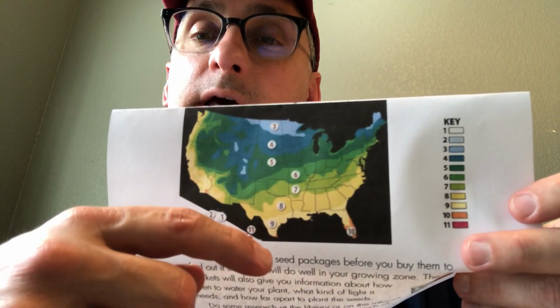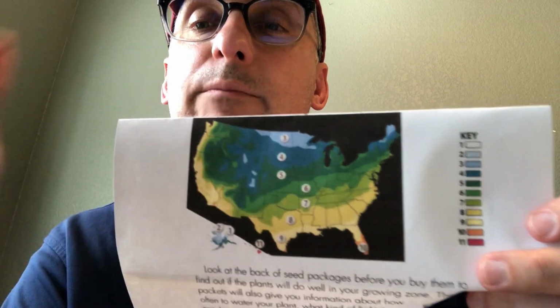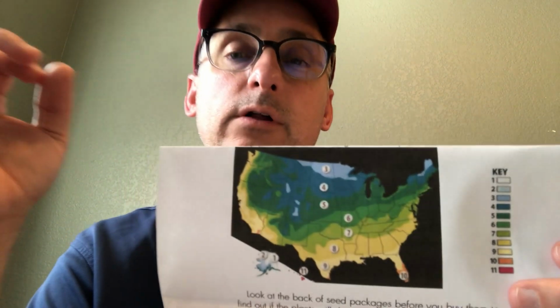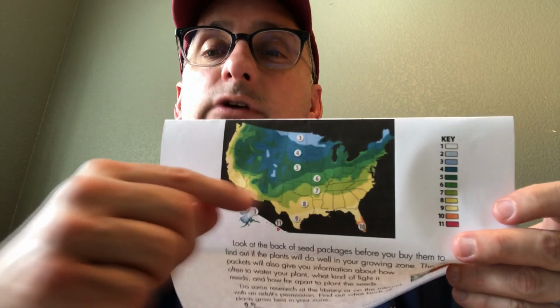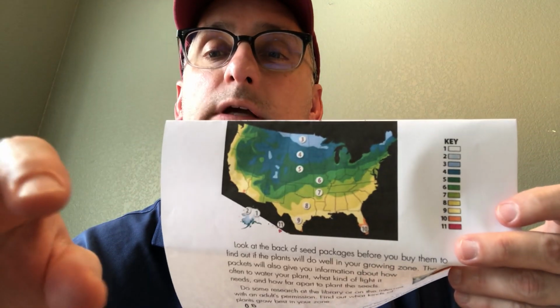In general, kind of like a weather map, the blue represents a colder area where there's maybe a little more rainfall. The green is kind of the more temperate zones, right in the middle, where it's not too hot, not too cold, and gets a decent amount of rainfall. And as you get into the yellow and orange area, you're getting into an area where it's really, really hot. And in some cases, it doesn't get much rain.